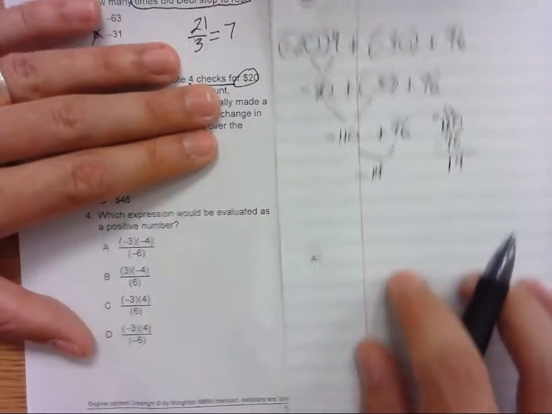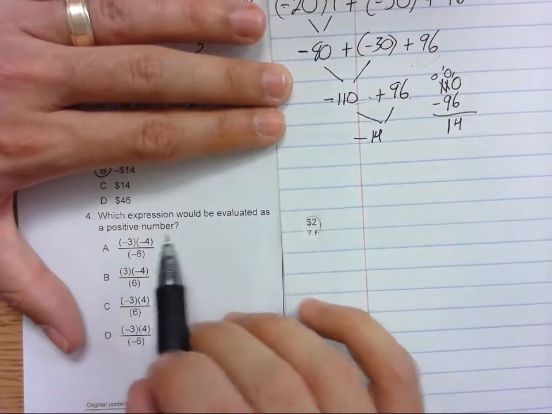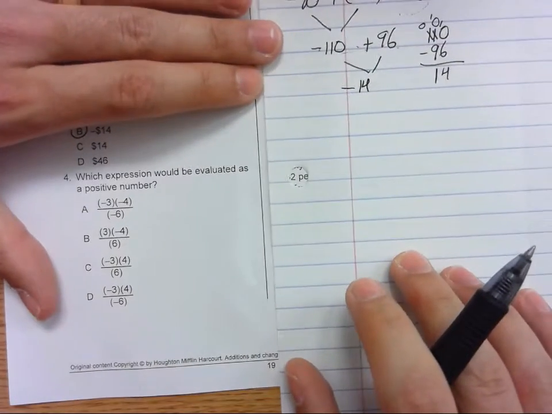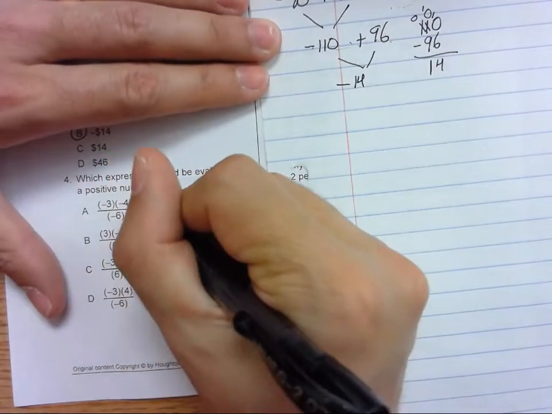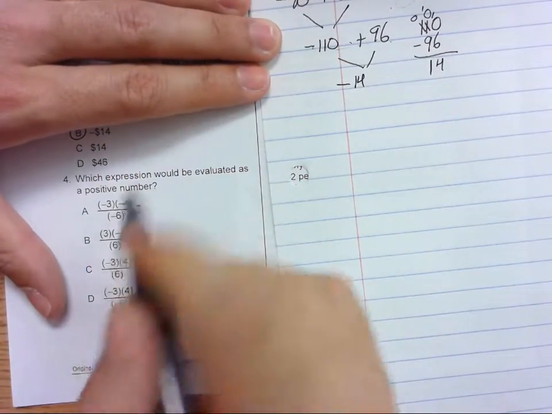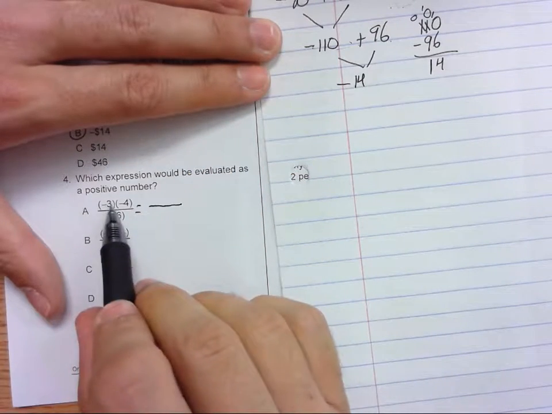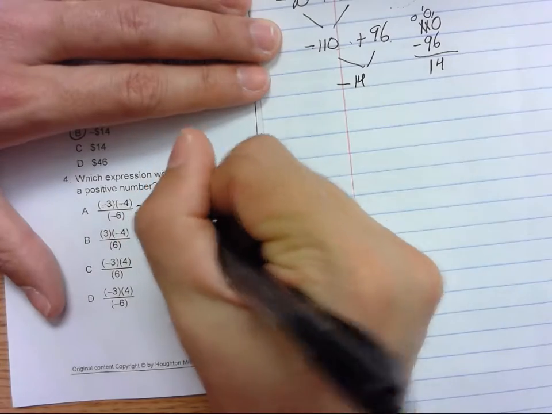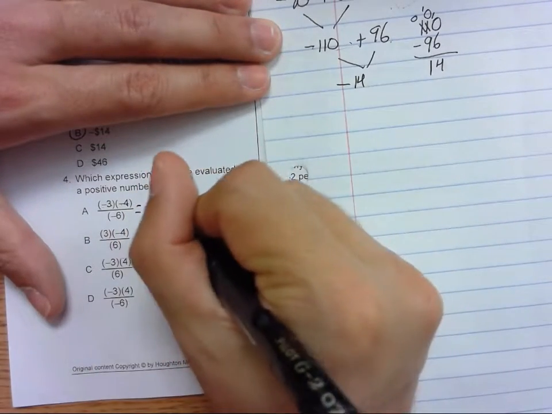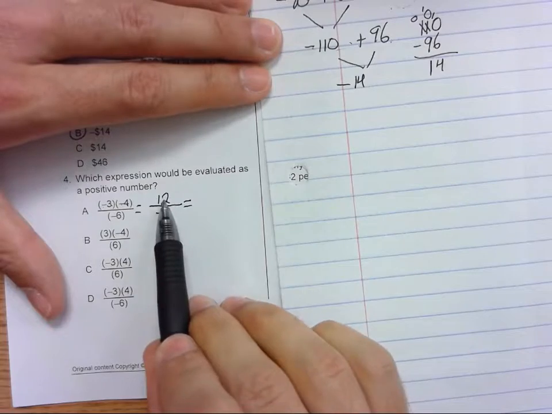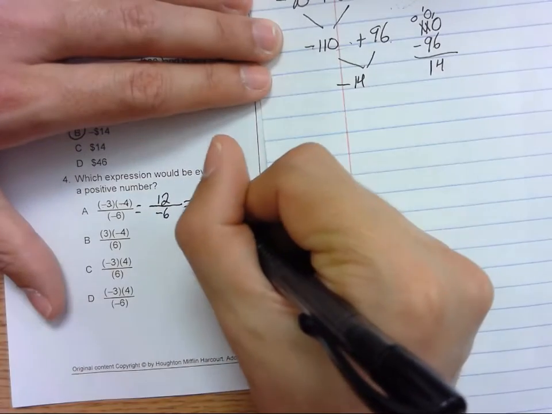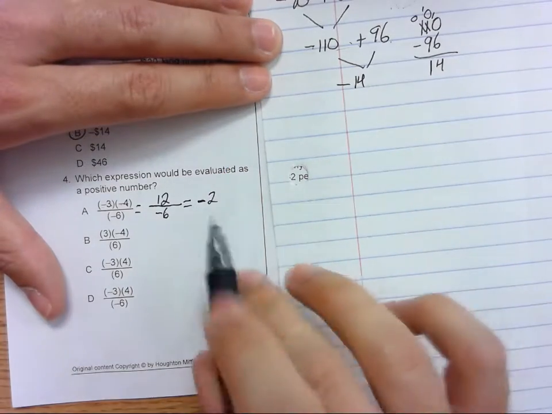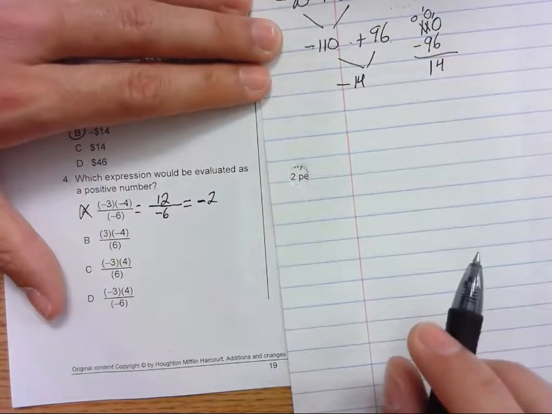On to 4. Which expression would be evaluated as a positive number? Okay, this is a little different than what we've been doing, but it's okay. Let's solve these. So we'll do the top first and then the bottom. A: -3 times -4. Negative times negative gives us positive, and 3 times 4 is 12 over -6. Positive divided by a negative gives us a negative, and 12 divided by 6 is -2. This is not a positive number, so A cannot be our answer.